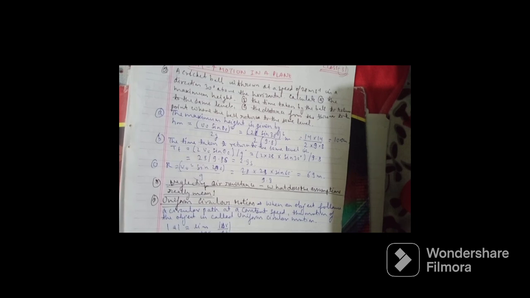Let the angle between the position vectors r and r dash be delta theta. Since the velocities v and v dash are always perpendicular to the position vector, the angle between them is also delta theta.